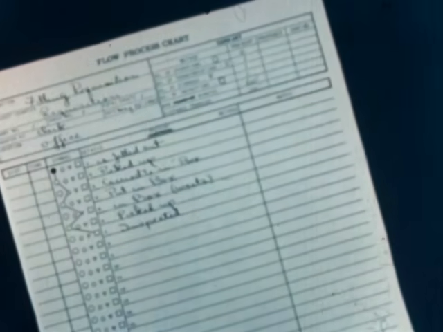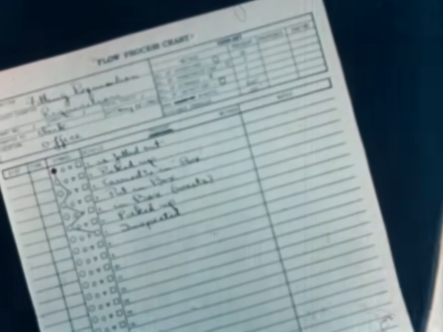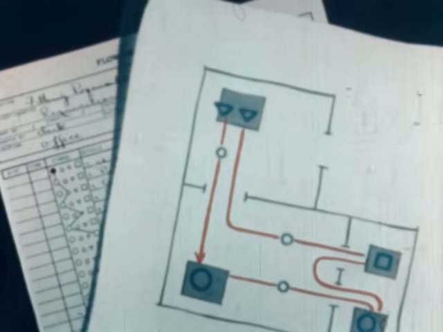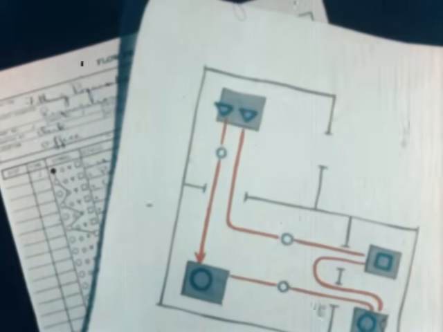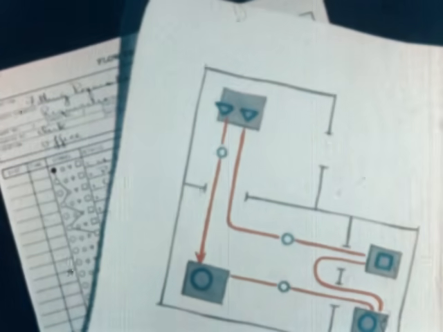Whenever a job involves excessive walking or transportation, you'll find a flow diagram helpful. This is simply a bird's eye view of the layout of the area, with a line showing the movement of the subject you're charting. For example, let's take the layout of a small office.